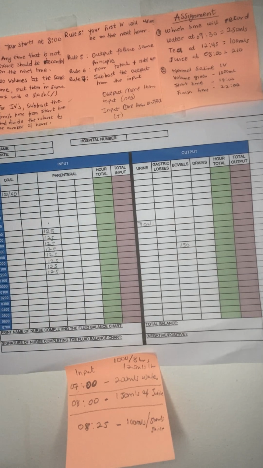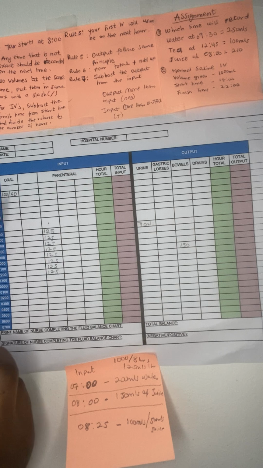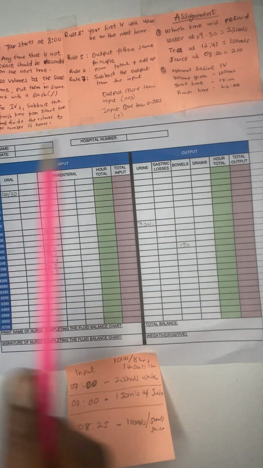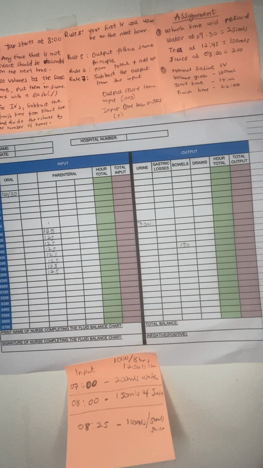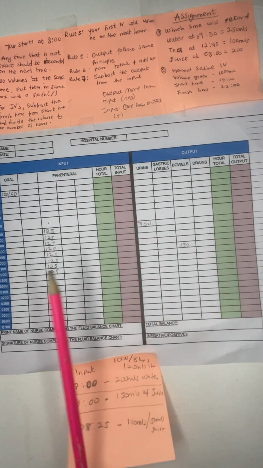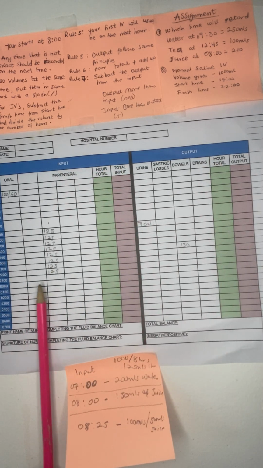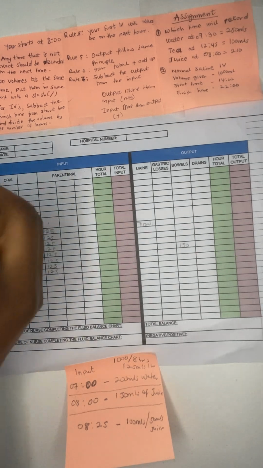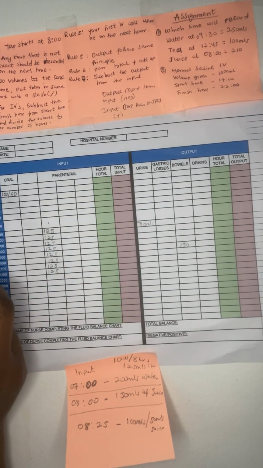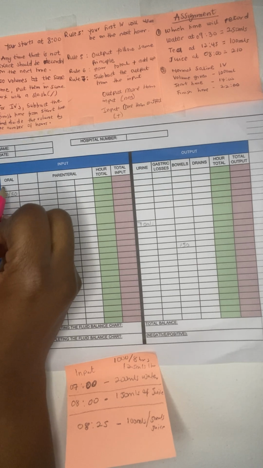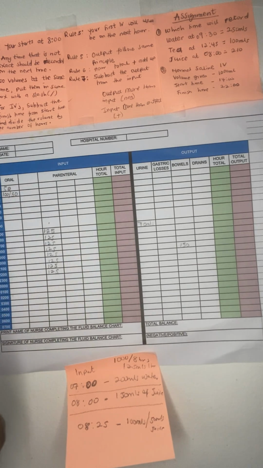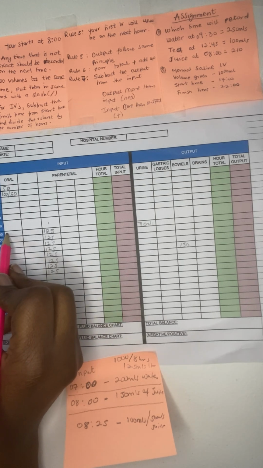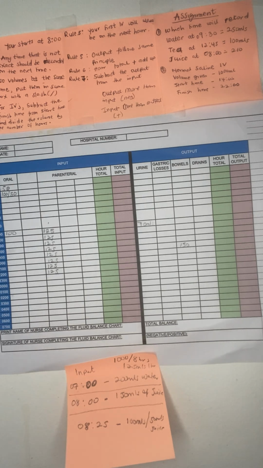Good. Now we are moving on to the hourly total. Now you've successfully transferred all the volumes in the question paper onto your fluid balance chart. Now what you have to do is, let's assume, let me put in some values. Assume at 800, the patient took in some, maybe 50 mils, and maybe at 1500, patient took maybe say 100 mils of something, all right?